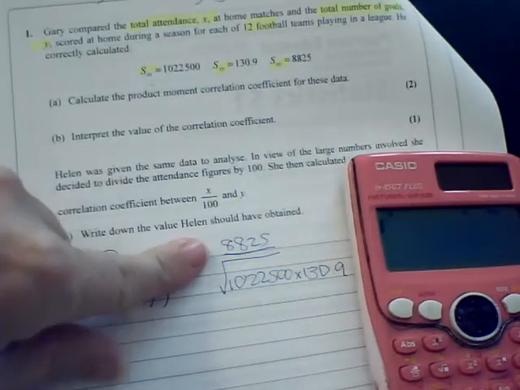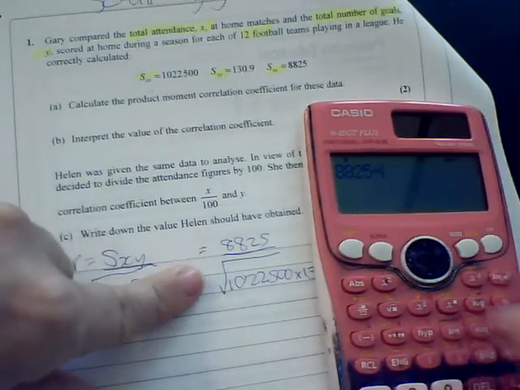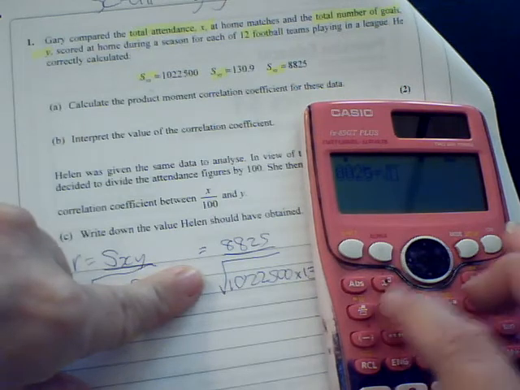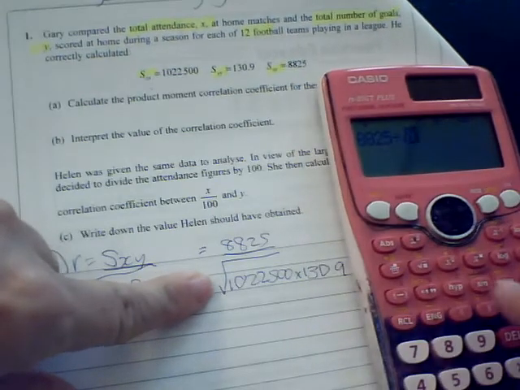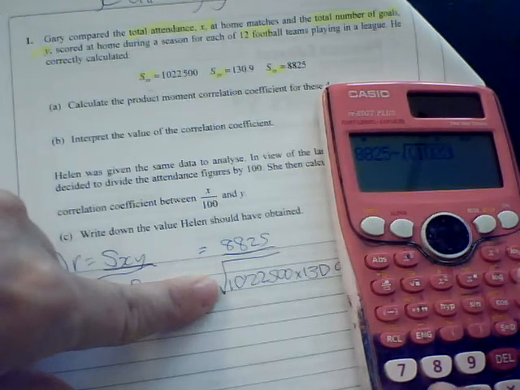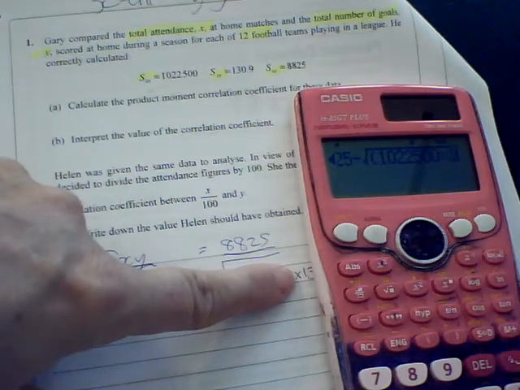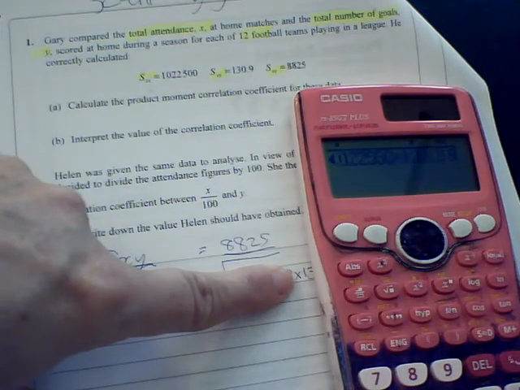Right, so 8825 divided by square root, I'm going to whop this in brackets, so I don't know if that's going to work though. 1022500 times 130.9 equals, oh yeah, 0.7628.